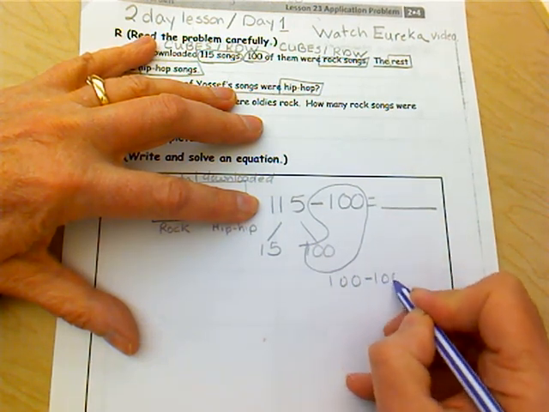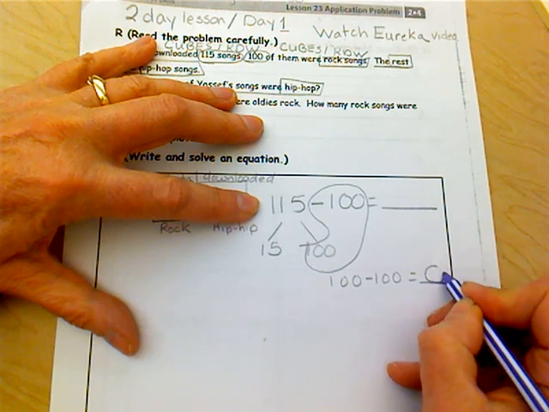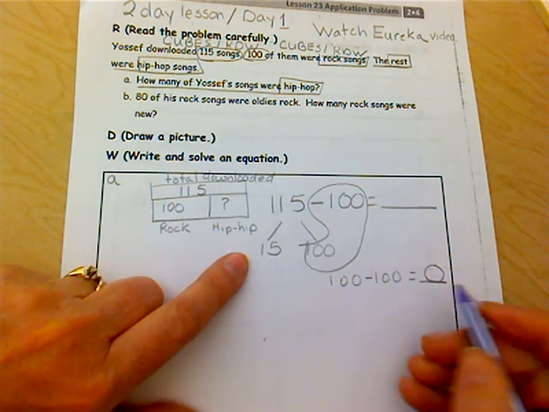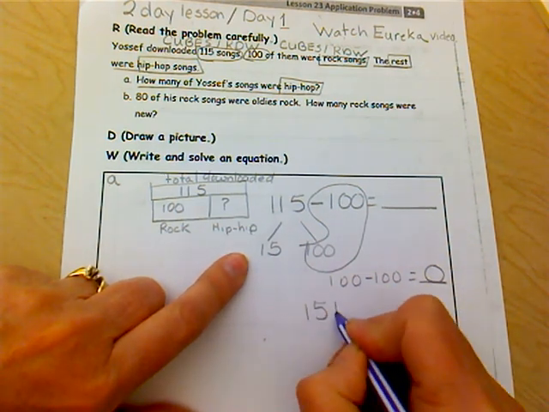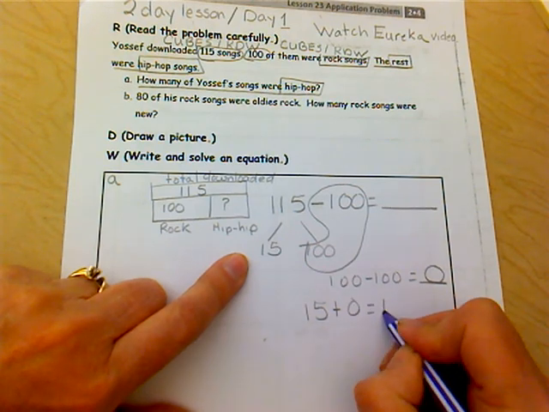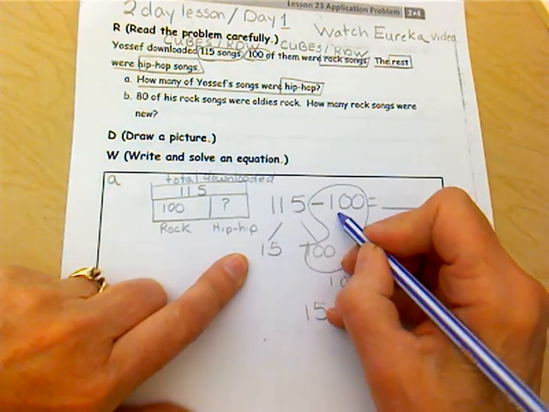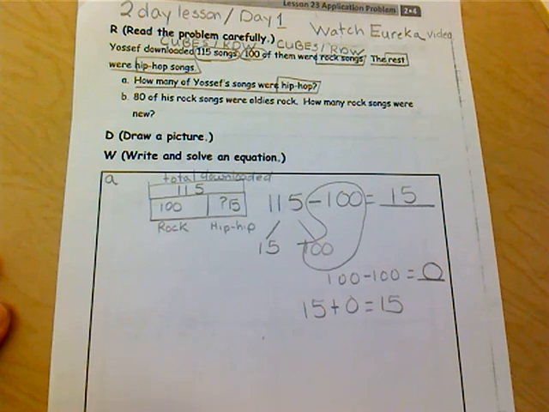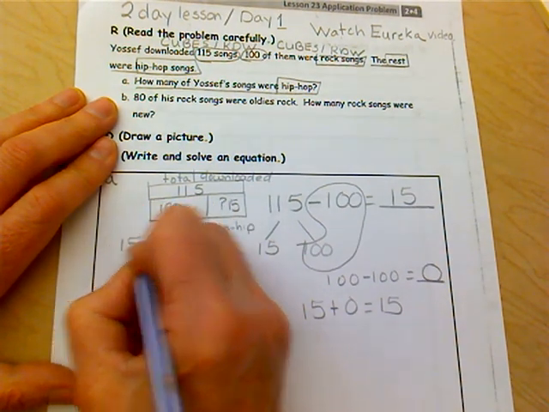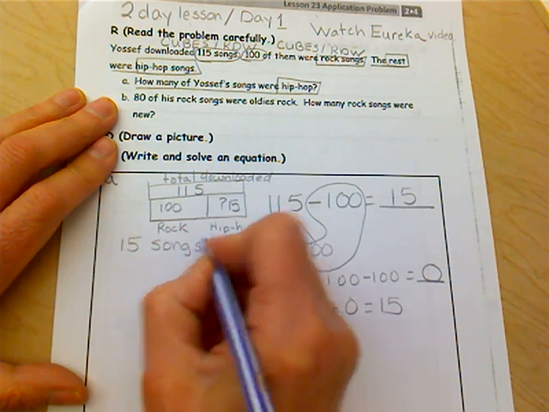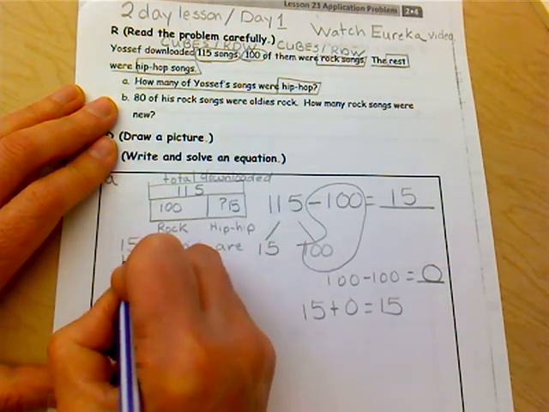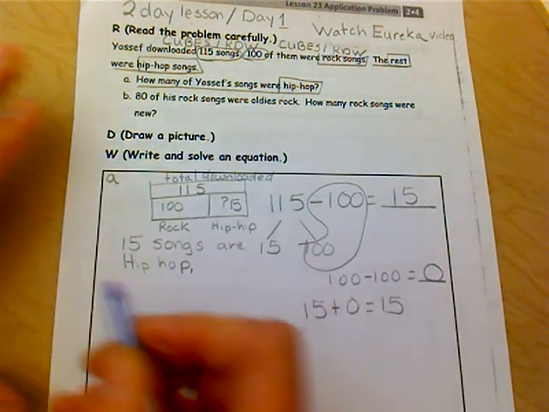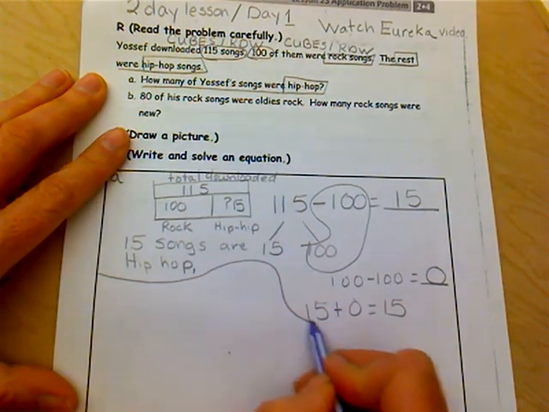take away 100 equals, well, that's easy, that equals 0. What do I have left that I still need to consider and add back in? I have 15 plus my 0 gives me 15. So 115 take away 100 is 15, and I know that there are 15 songs that are hip hop. So 15 songs are hip hop. All right, put a little period there. That was part A, and I'm going to put a little box around part A.